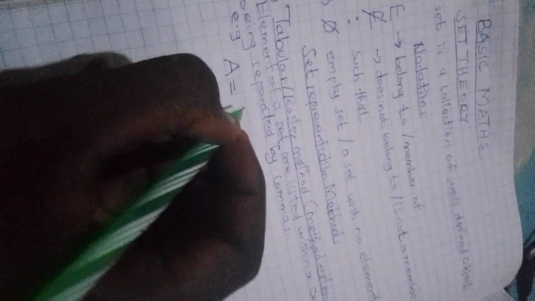For instance, if we have a set, say set A, the elements are listed within a curly bracket. Let's say we have 1, 2, 3, 4, 5.